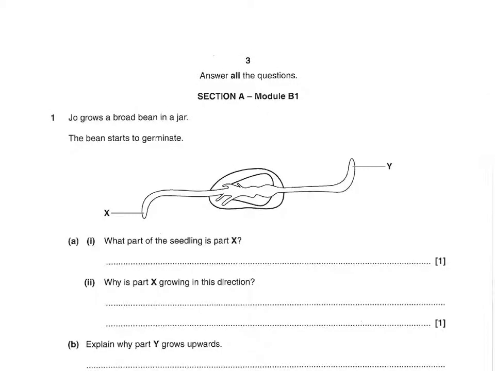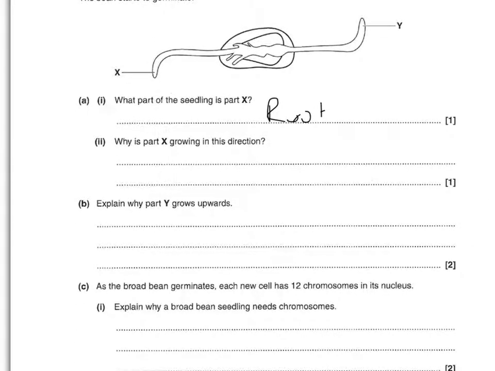So, first question. It says, Joe grows a broad bean in a jar. The bean starts to germinate. Which part of the seedling is part X? So you can see the part X is growing downwards, so that is the root. And then Y is part X growing this direction. So you could say it's towards gravity, or to get water, or to get minerals. You could say it grows away from the light. You could say to get nutrients, but you can't say food.